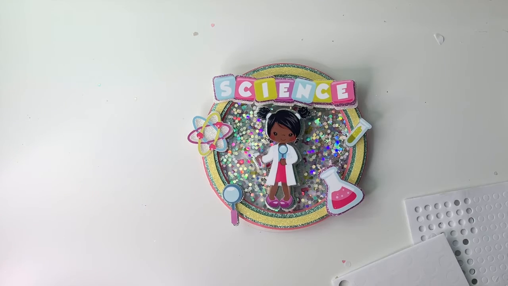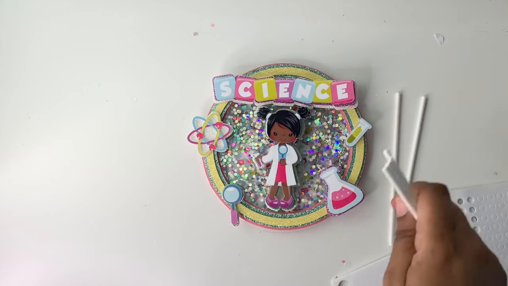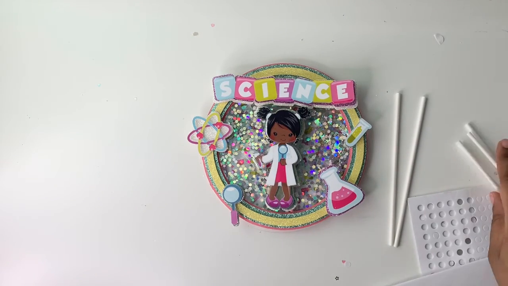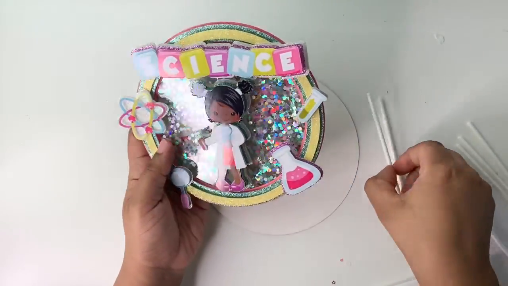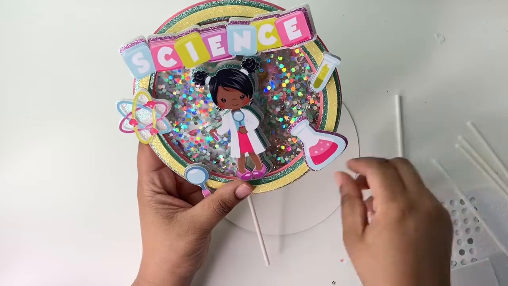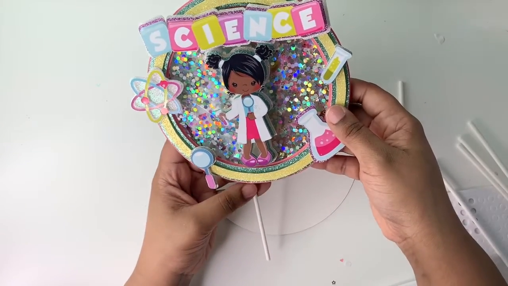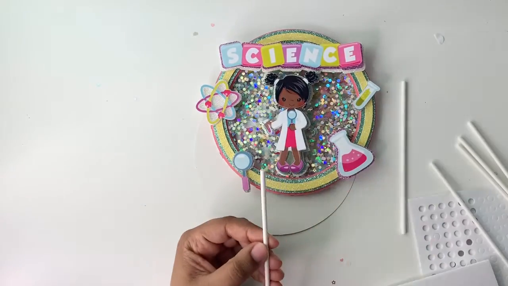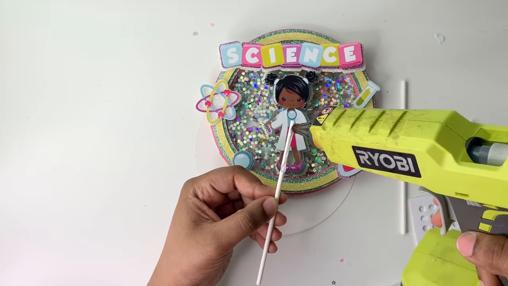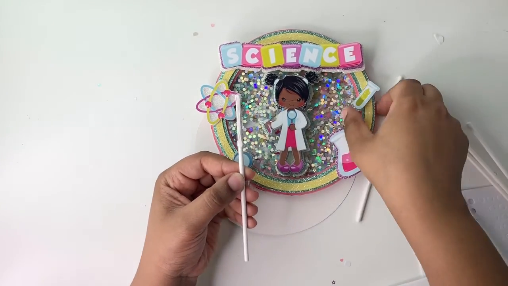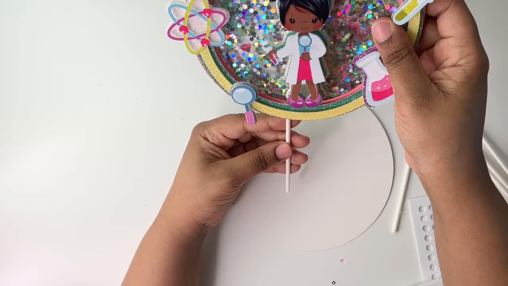So I'm going to get my sticks just to put in there. Now, if you don't have the really long ones, I usually don't buy them because they end up being too long. But in this case, you can actually use them in here. What I'm going to do, I'm going to use 2. And when I do them, I always try to figure out where I want it, put the glue on the stick, and then lay it from here so that I can make sure it is straight.